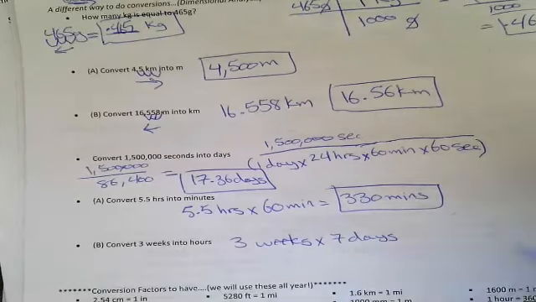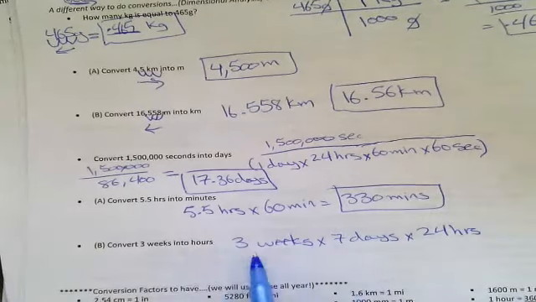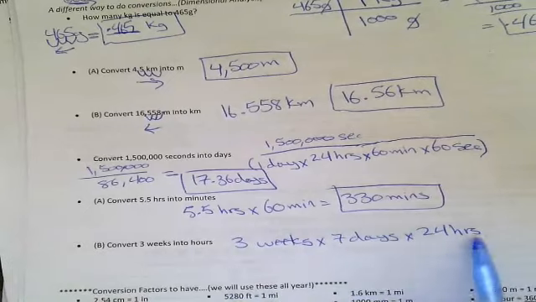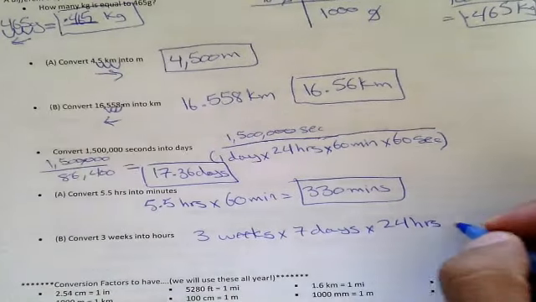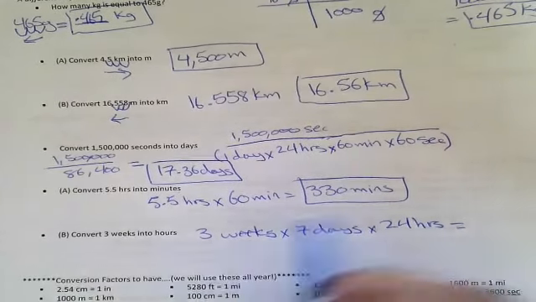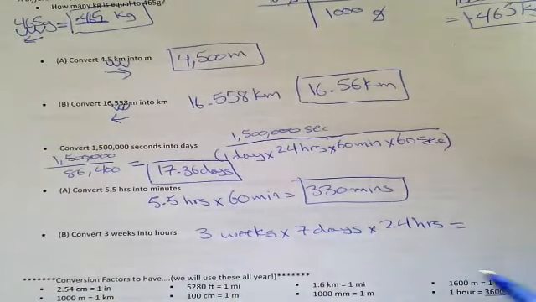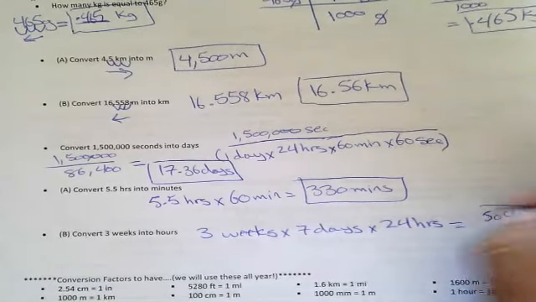There's 24 hours in a day. And since the original problem just wanted us to stop in hours, that's where we're going to stop. There's no point for us to go into minutes and into seconds. So we just multiply 3 times 7 times 24. So it's essentially 3 times 7 is 21, 21 times 24. That will give us 504 hours.